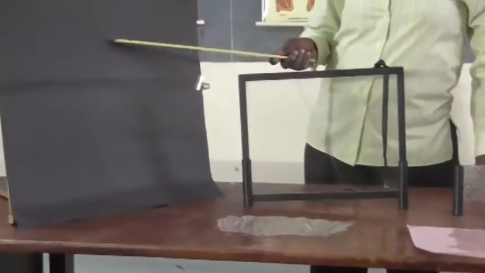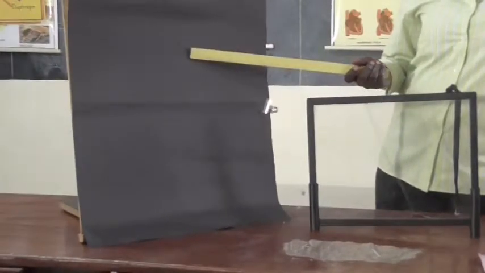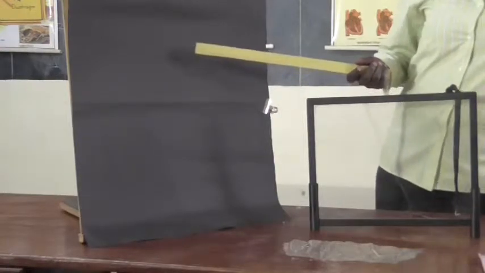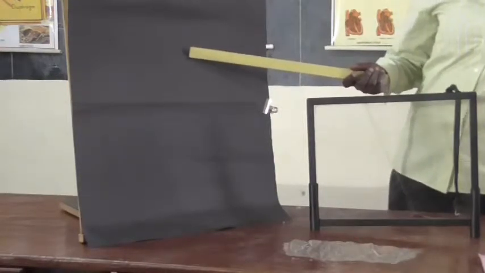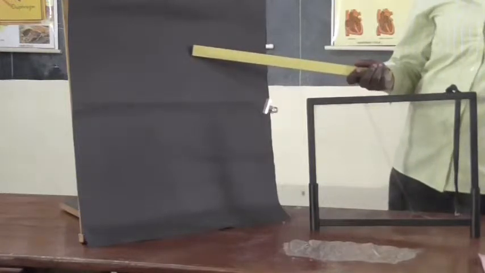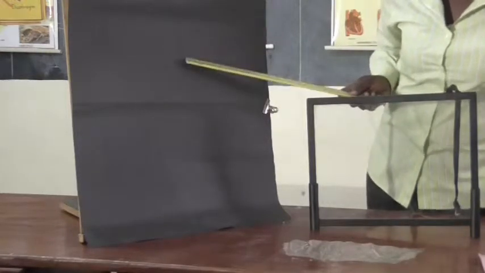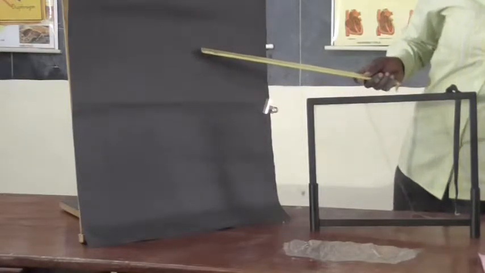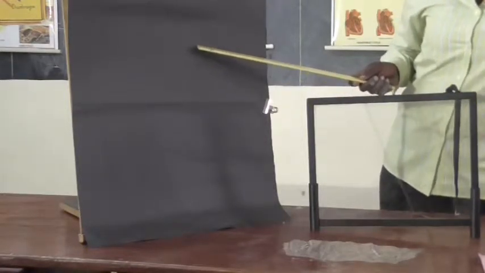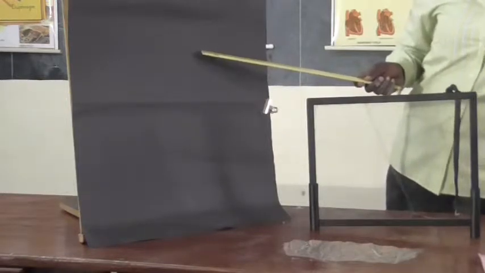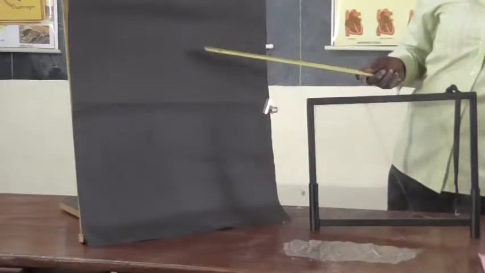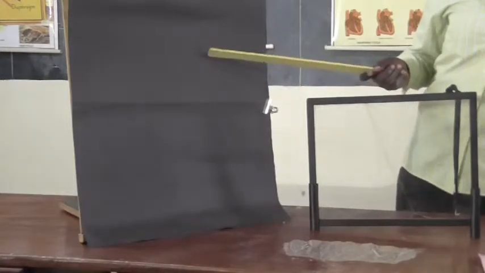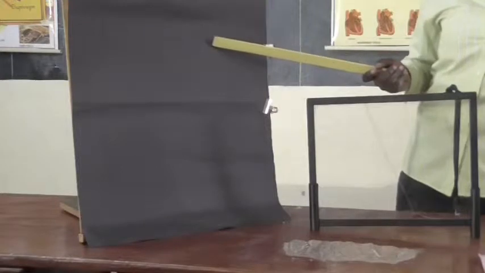The other material is a piece of cloth. When I directed light through it, it was not in a position to allow light to pass through. And when I try to look through it, I cannot see the other objects which are behind it. Meaning that it is not allowing light to pass through it, and I can't see the other side of the object.